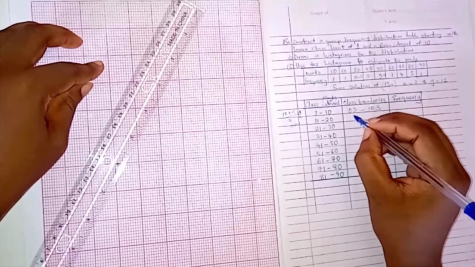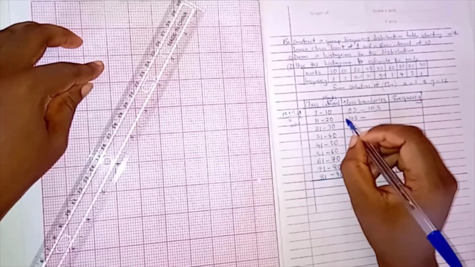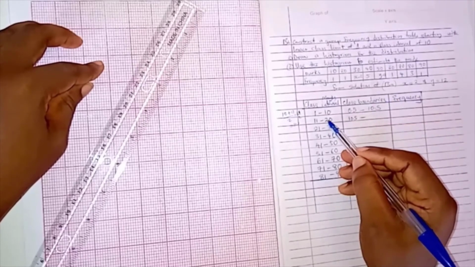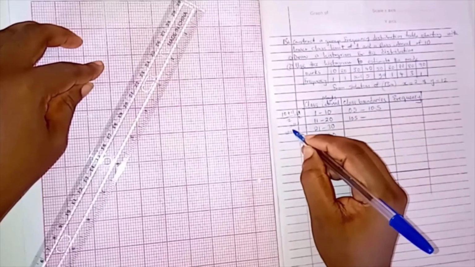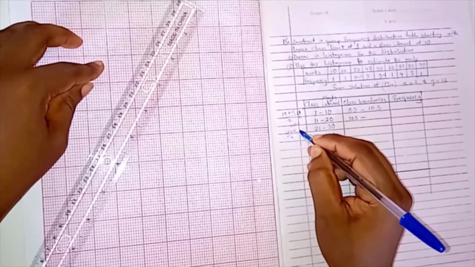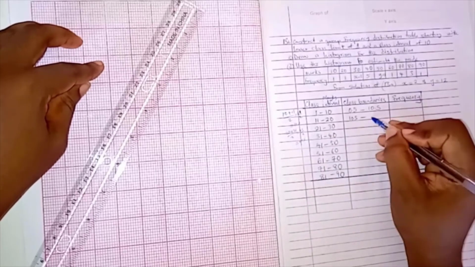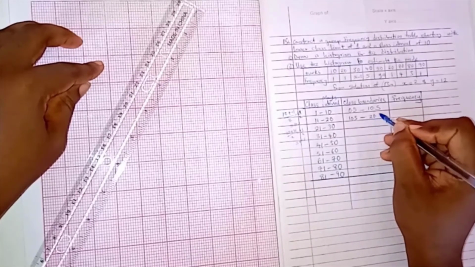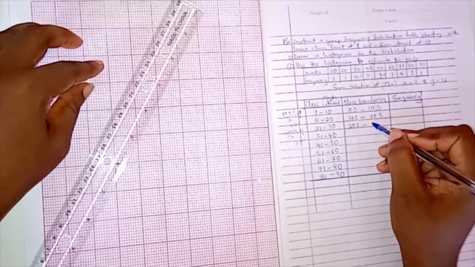So you're going to start here also with 10.5, and to get this next part is definitely this plus this divided by 2. That's 20 plus 21 divided by 2, which is 41 divided by 2, which will give us 20.5. So you have 20.5 here. We're going to start here with 20.5.